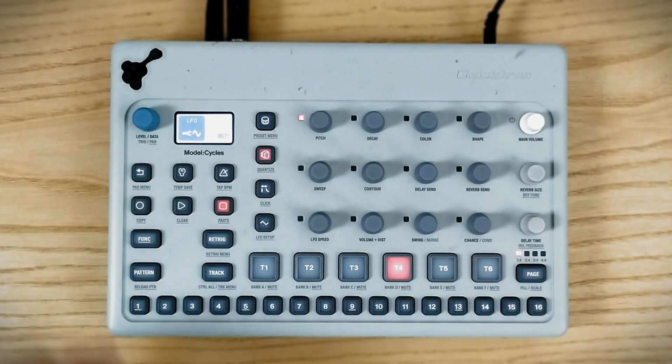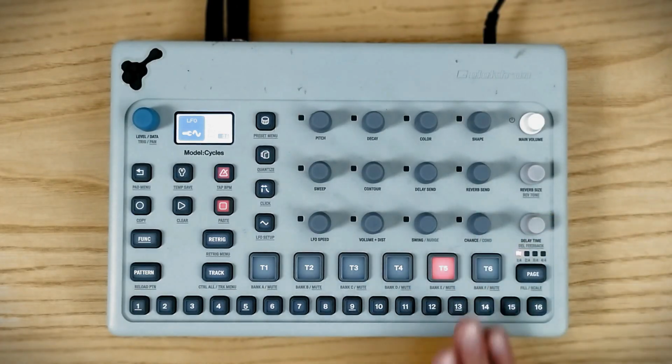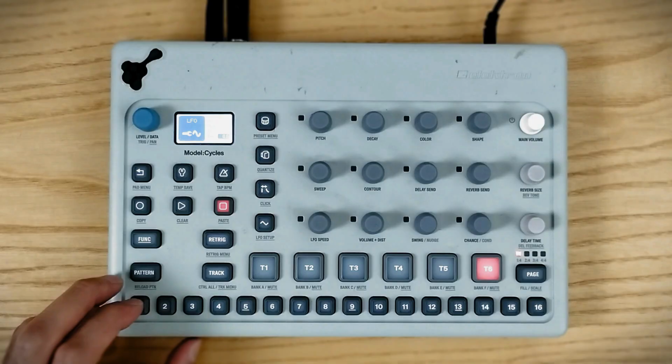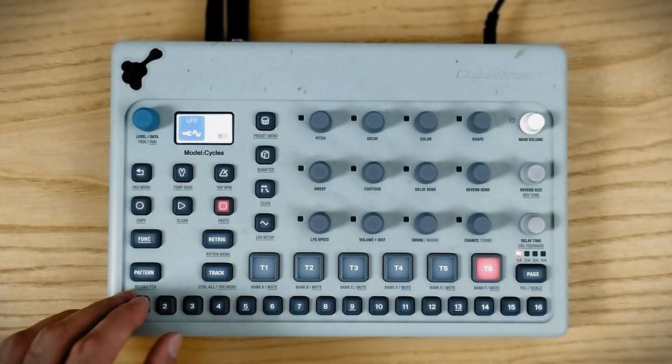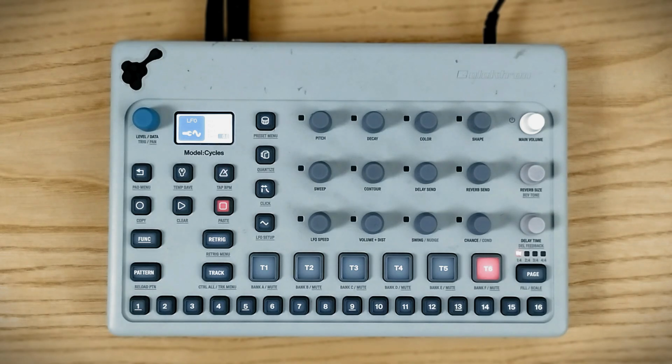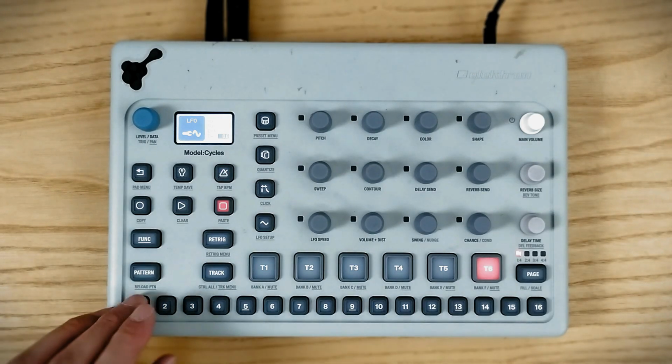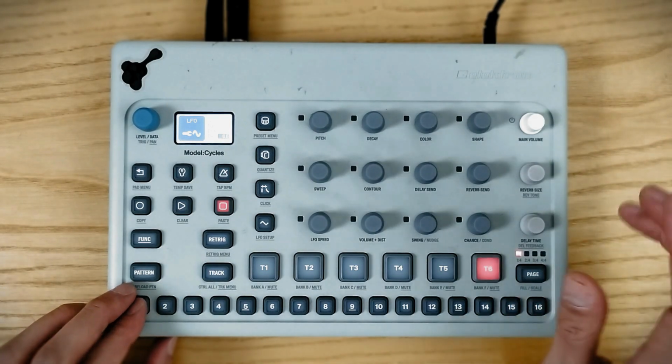Okay, now it's time of our clap. We'll use the short machine. I know that there is a preset, but I want to make it anyway.